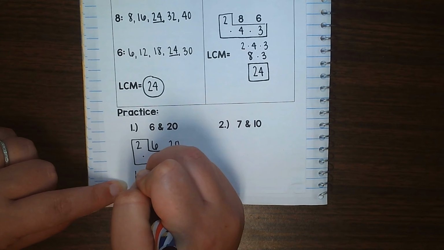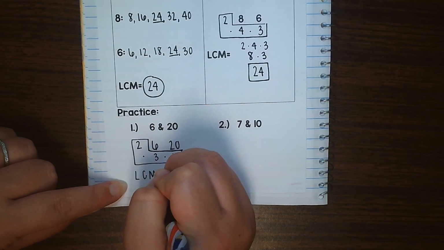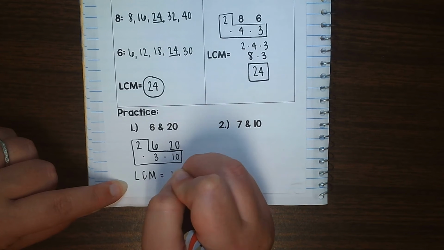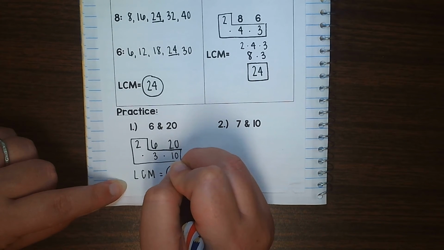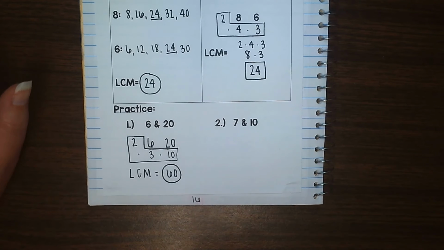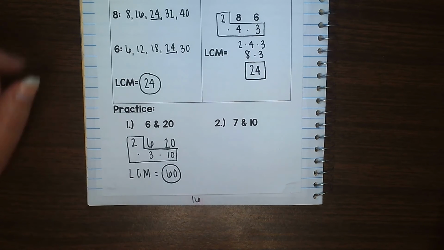So our least common multiple equals 60. Make sure you're circling your answer. We want to get in the habit of that.